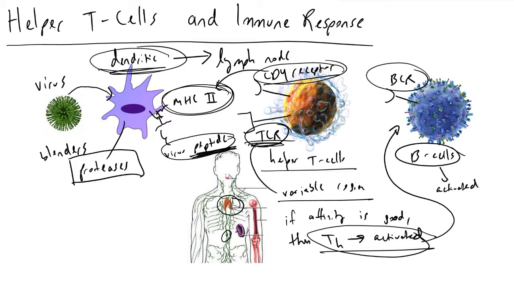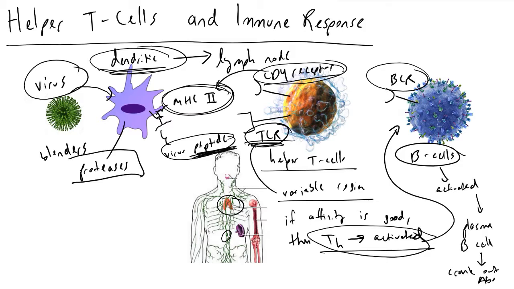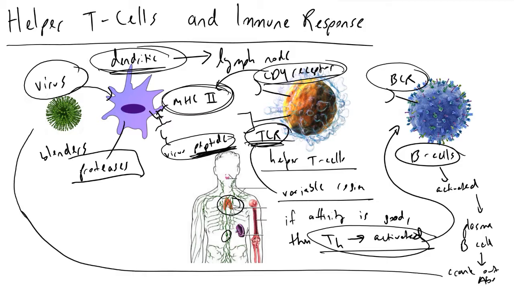And once it's activated, it will turn into a plasma B cell, and its job is to crank out antibodies so that these antibodies can go find more of this virus. So let me draw this a little more clearly. These antibodies will go find more of your virus and latch onto it so that it is easier for your immune system to get rid of the viral infection moving forward.